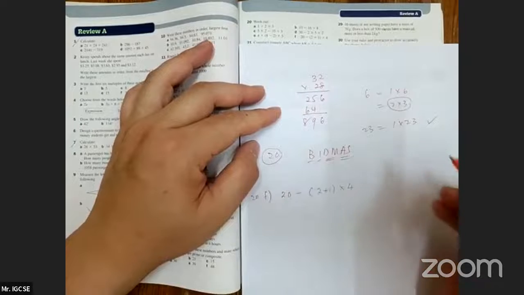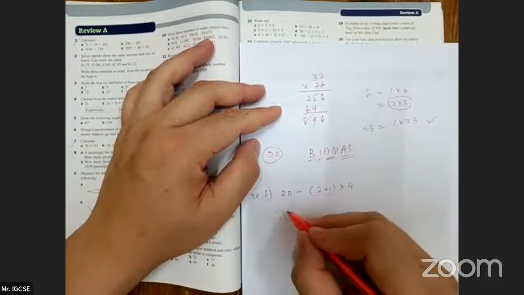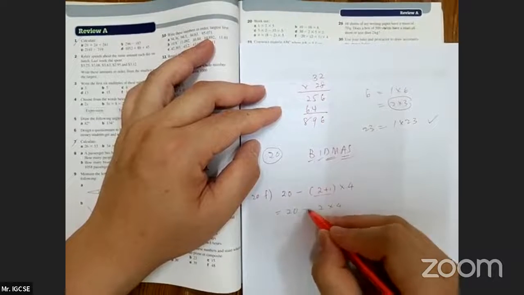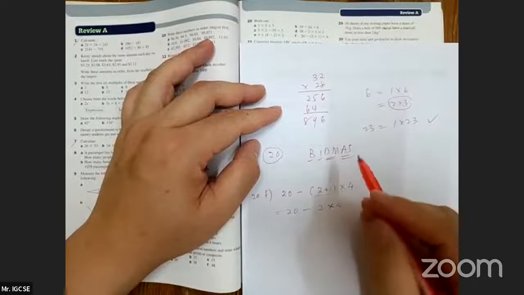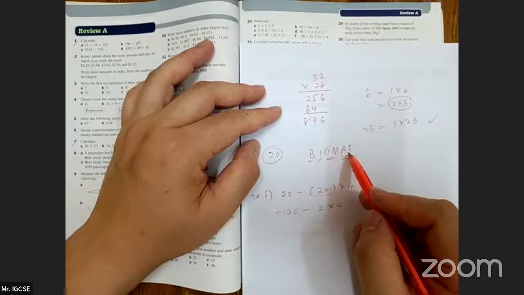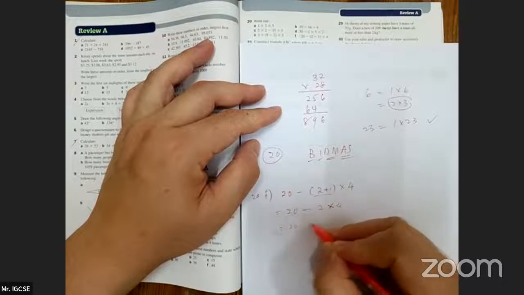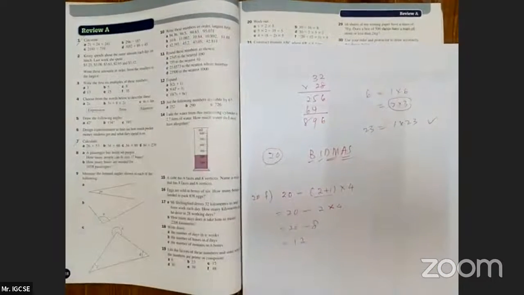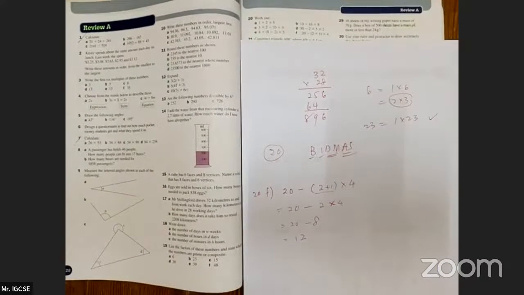So always the bracket first. You have the bracket here, so we need to solve this one first. You have subtraction and multiplication, then this multiplication comes before the subtraction. So I should do this one first, then only the last one is 12. Can you see? You need to follow all this operation.